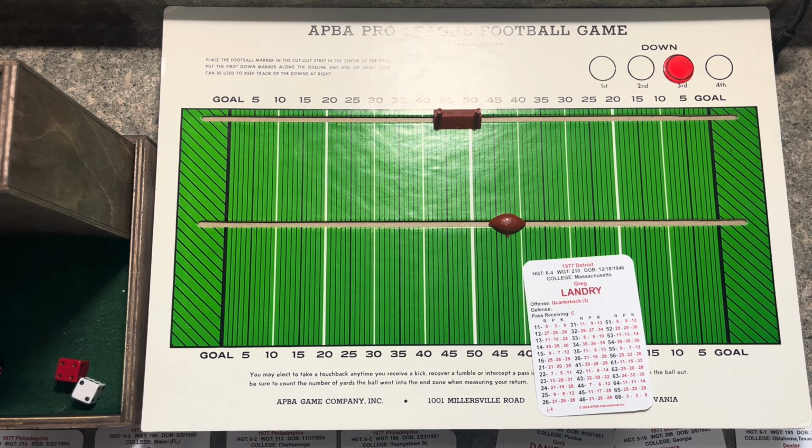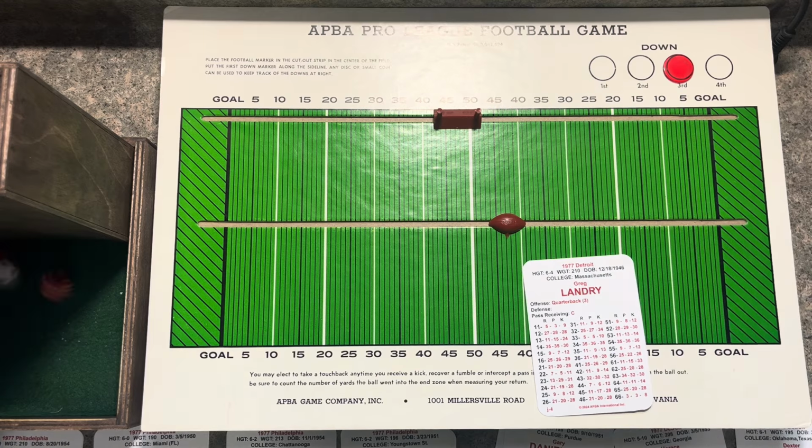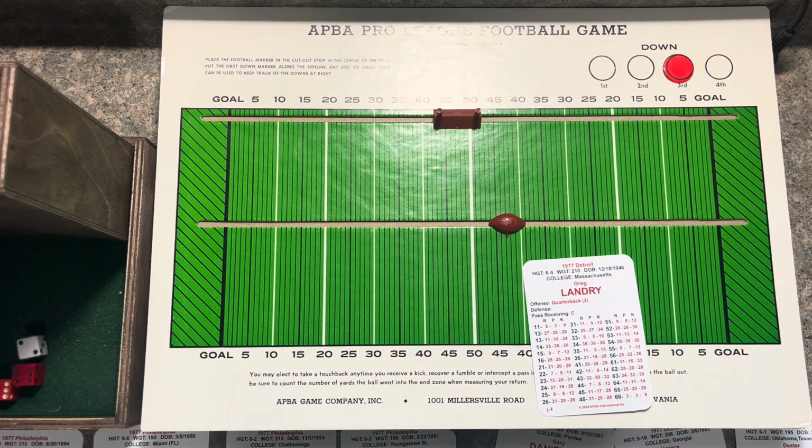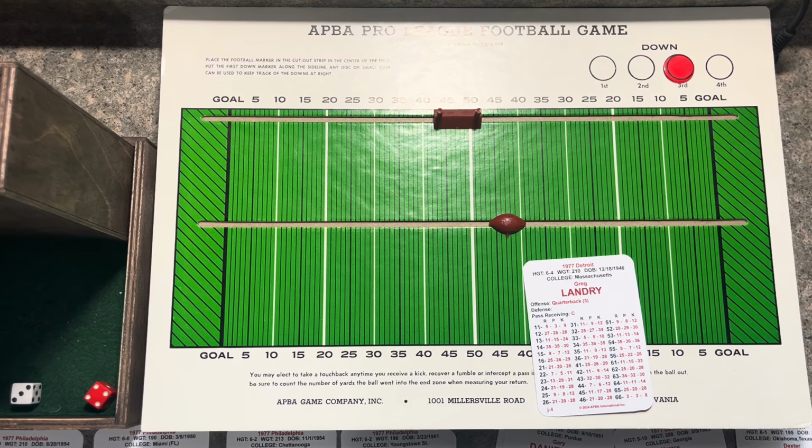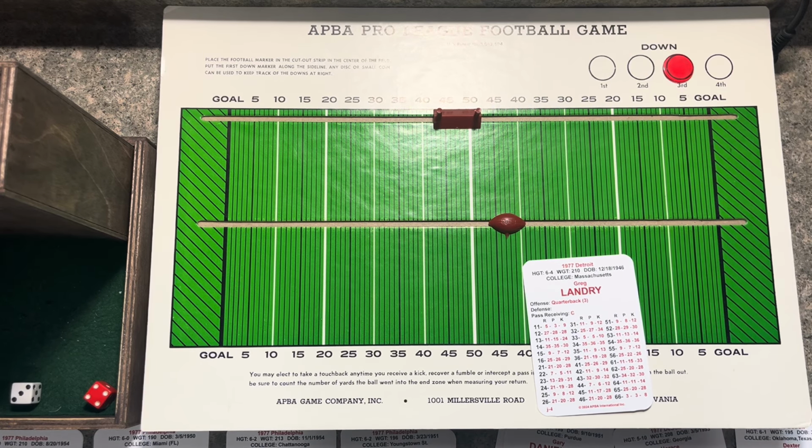So who gets the sack for the Lions on that? 44. Or for the Eagles, it'd be Carl Harrison's there. And it's a half a sack for him. Who gets the other half? 43. Nope, he gets them both. Harrison gets the sack. Second sack of the game for Harrison. And now we are 3rd and 15. And we're going to try another long pass again.